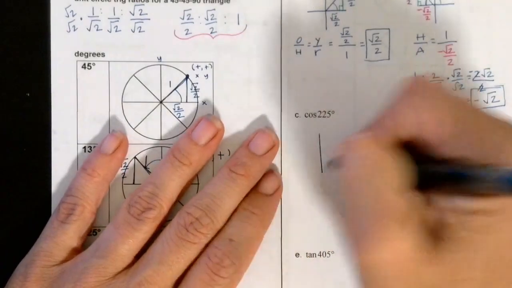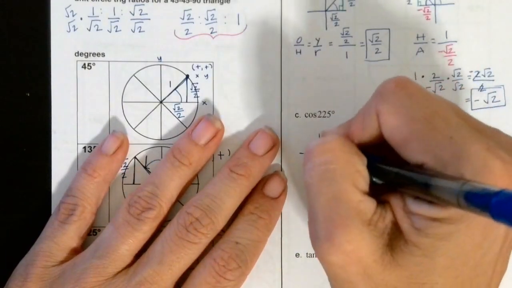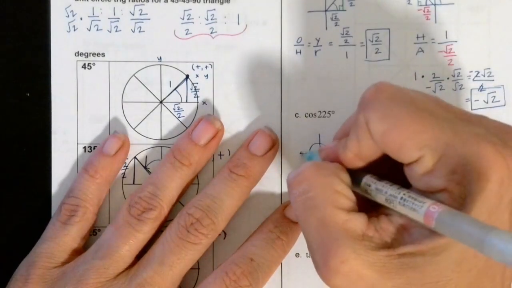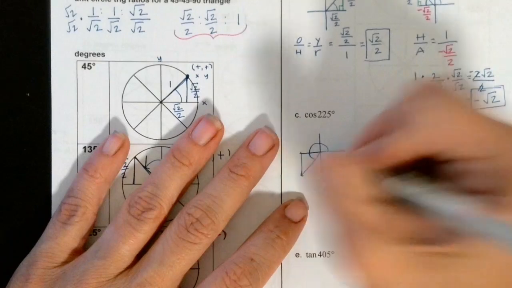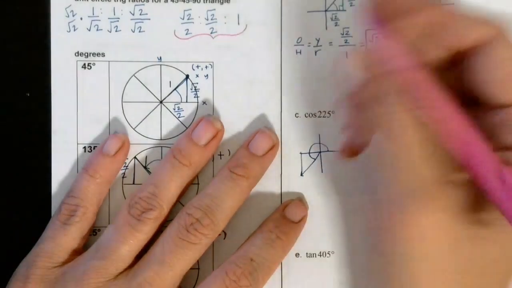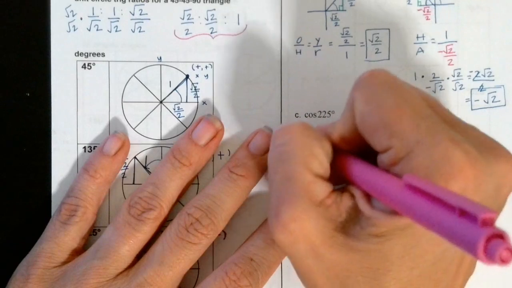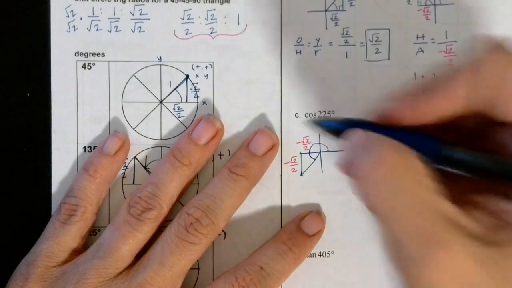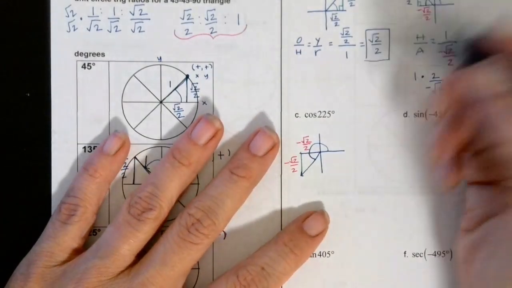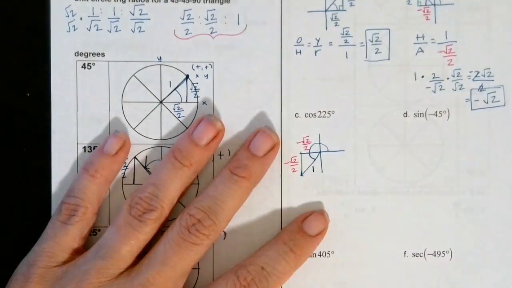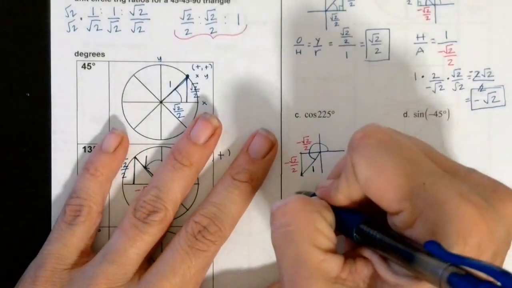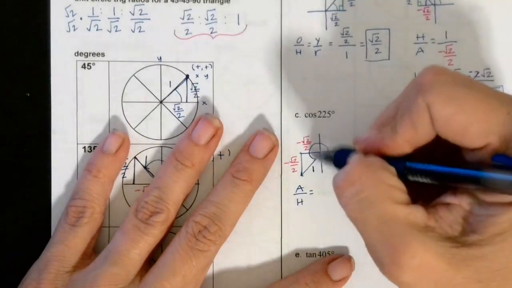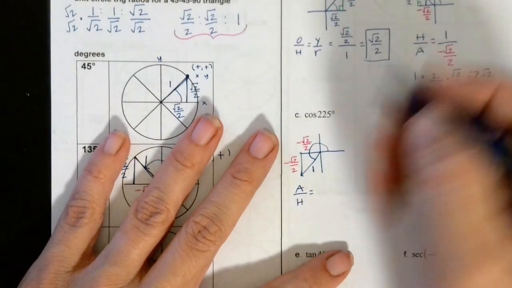Cosine of 225. Okay, 225 is here. You draw your angle. And we are always connecting to the x-axis. So that's another 45-degree reference angle. So because that's 45 degrees, these are root 2 over 2's, but they're both negative because of where they're landing. That's 1. Cosine is adjacent over hypotenuse, which adjacent is the one touching, so it's going to be negative root 2 over 2.